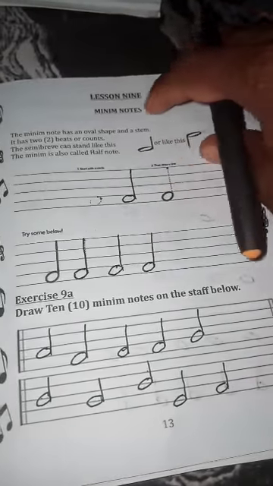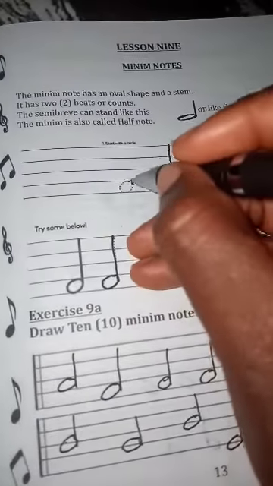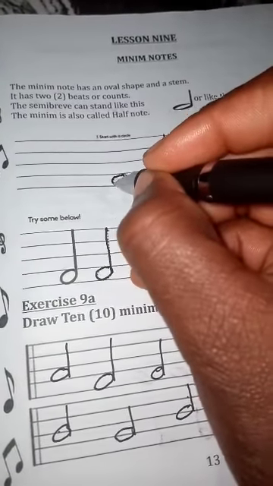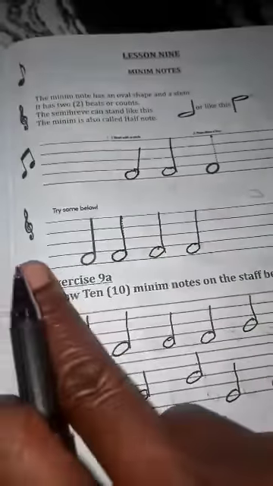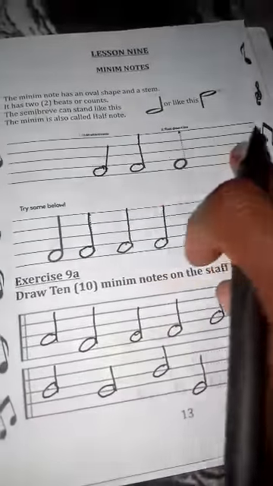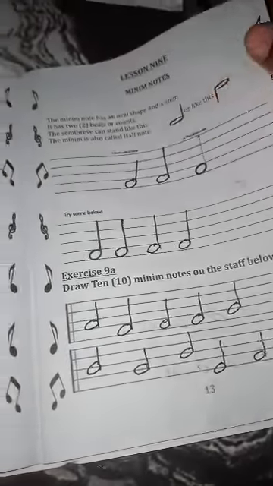Now here you have minim notes. The minim note is an oval and a stroke down. Look at it, an oval and a stroke down. So basically, they can draw as many as they want here and here and here. So that's all for lesson 9.